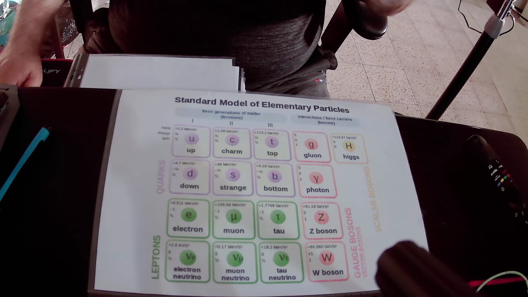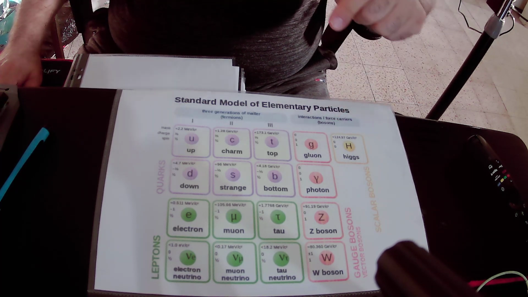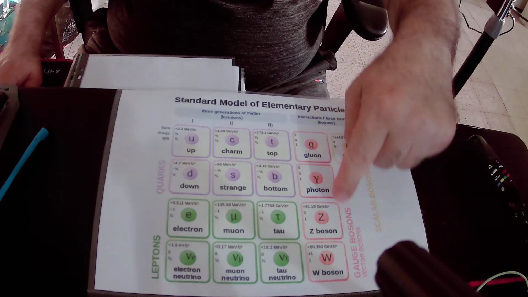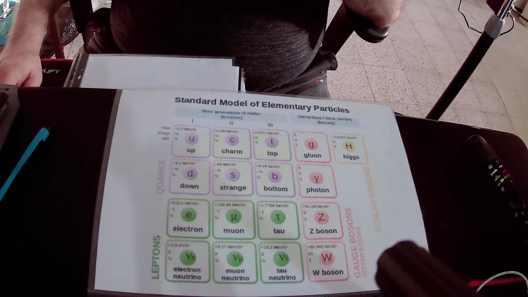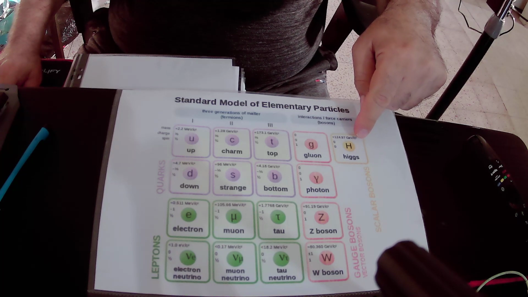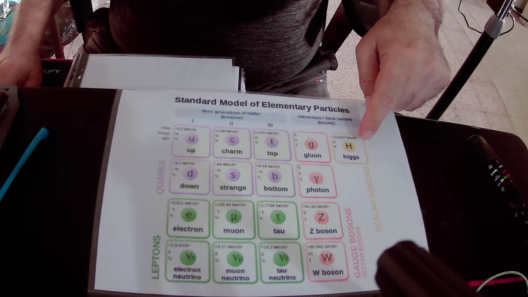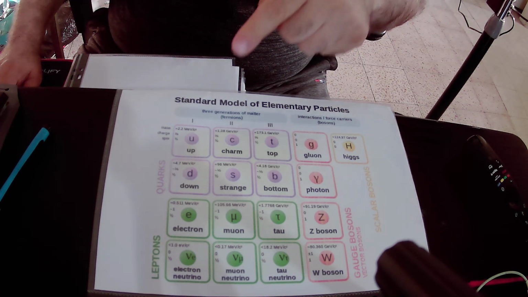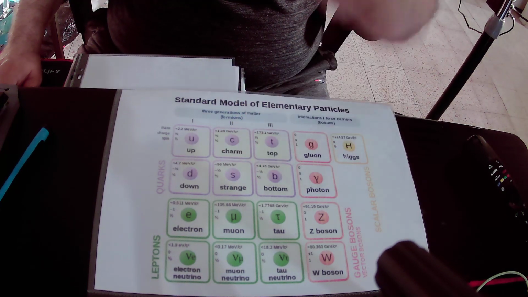In addition, we have 4 elementary force particles in the red color. The force particles actually carry the 4 fundamental forces in nature, and the 17th elementary particle is the Higgs boson, that is responsible for the mass that all the other elementary particles have.